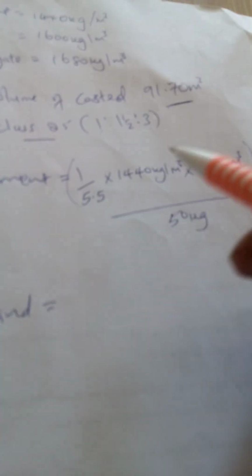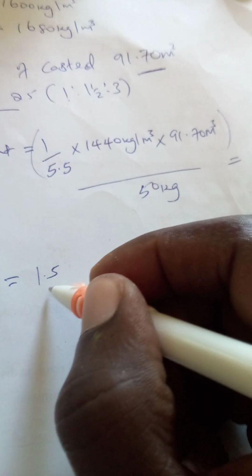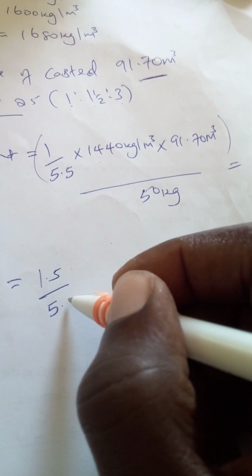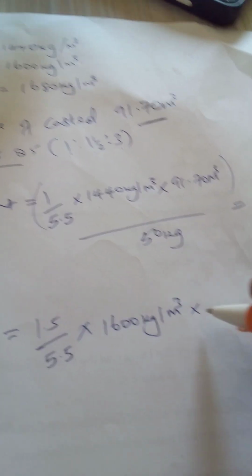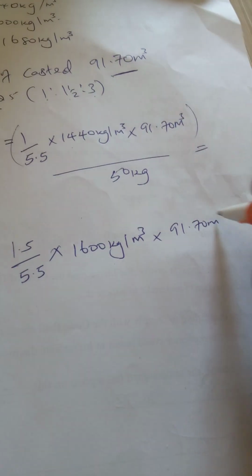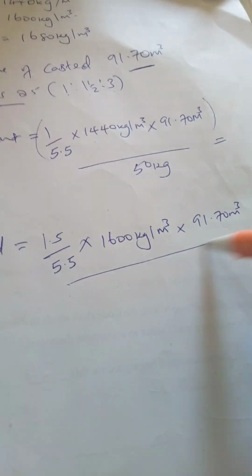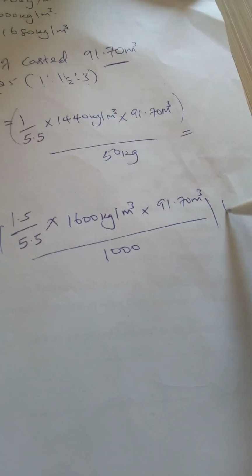Number two, sand. From the ratio, sand is 1.5. So it is going to be 1.5 divided by the total sum of the ratio, which is 5.5, and then multiply by the density of sand, which is 1600 kilograms per cubic meter, and then multiply by the volume of concrete casted, which is 91.70 cubic meters. This one we can divide by 1,000 if we want to get it in terms of tonnage.